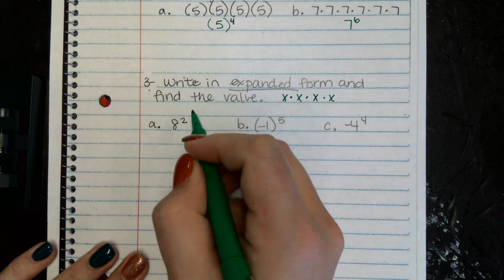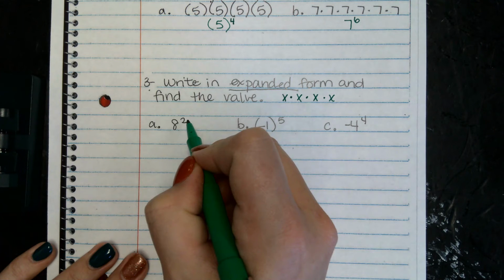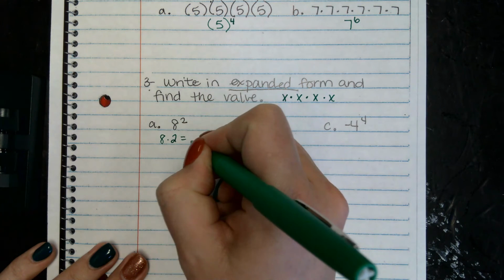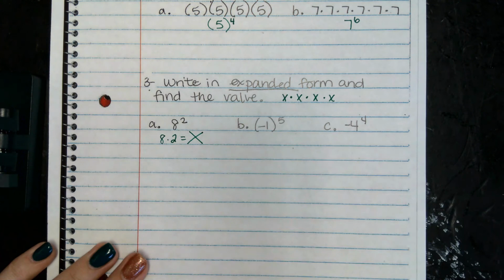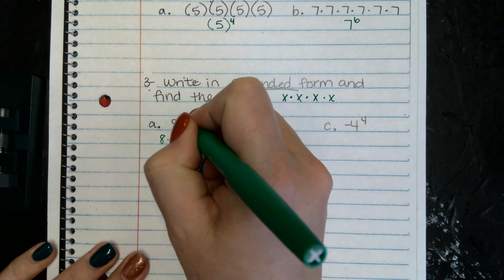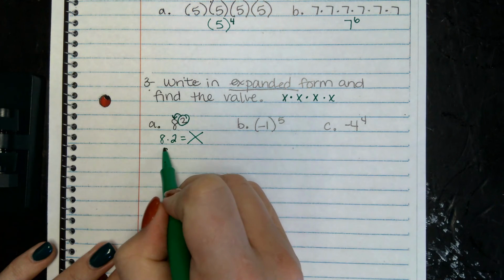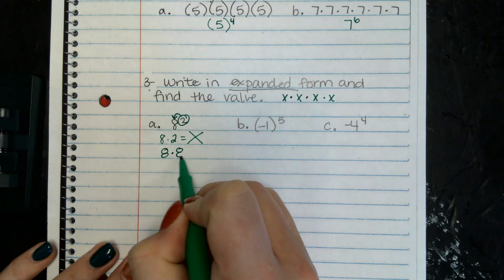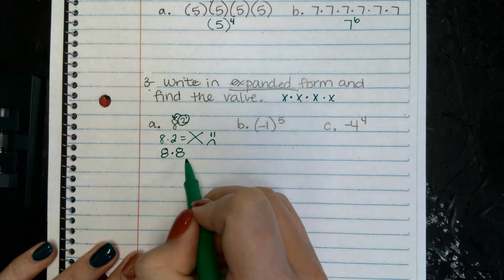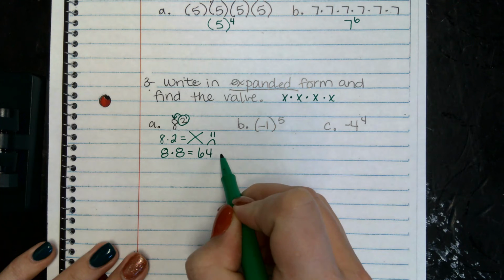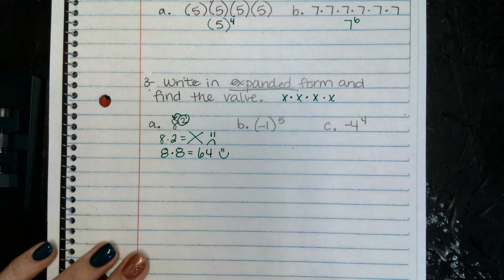Now 8 squared does not mean 8 times 2, that's a no-no. That doesn't work. What this 2 means is that I have 8 2 times. So I'm going to have 8 times 8, and that is going to give me an answer of 64, and that gives us a smiley face.